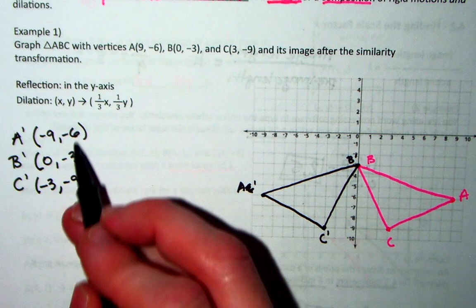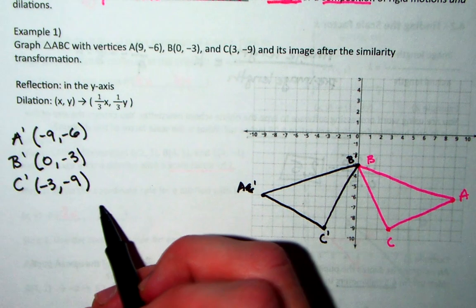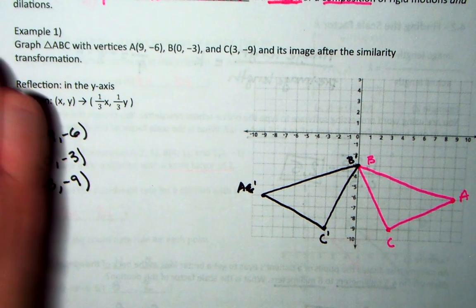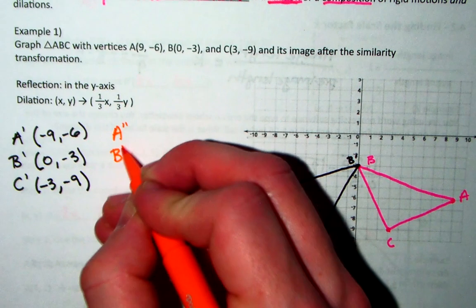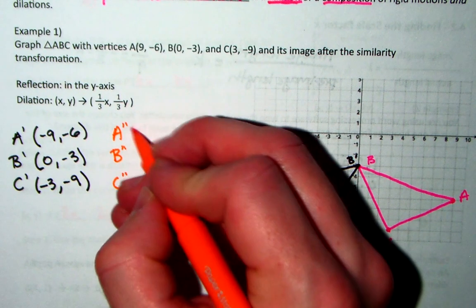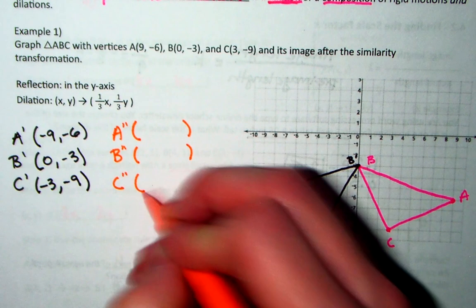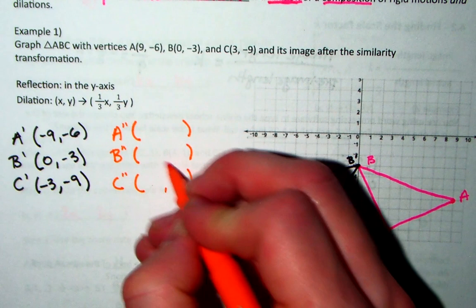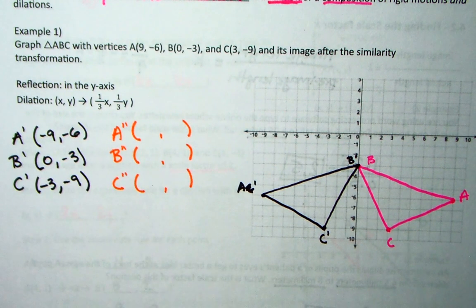We're taking each one of those and multiplying it by 1/3, or dividing it by 3, however you like to think of it. So A double prime, B double prime, C double prime. All of them are going to be 1/3 the size of the pre-image here.